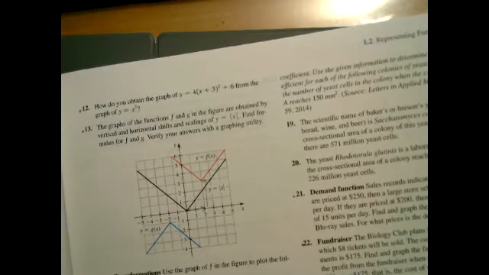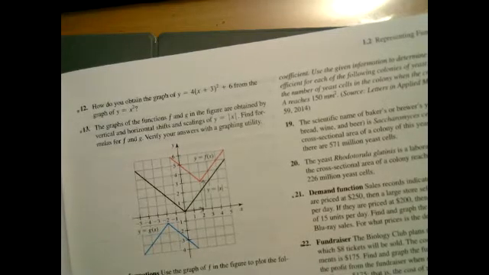I know that you guys have an answer, but I want all of you to be able to come up with that answer.